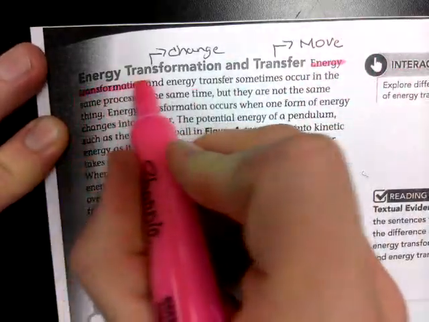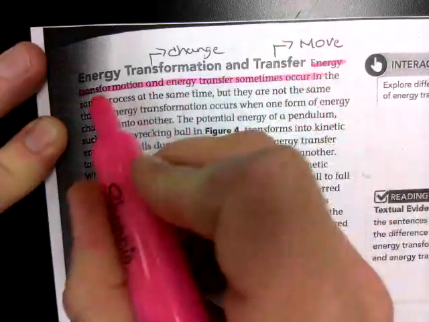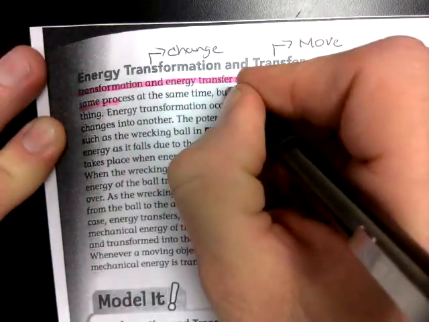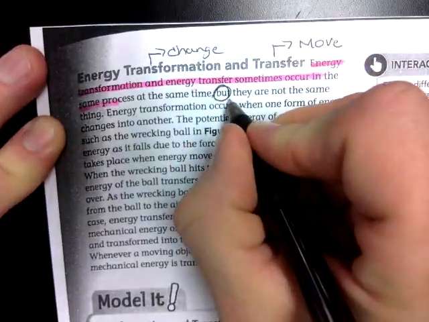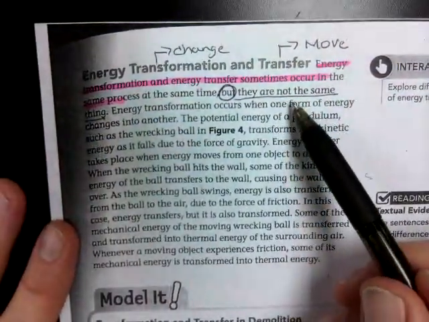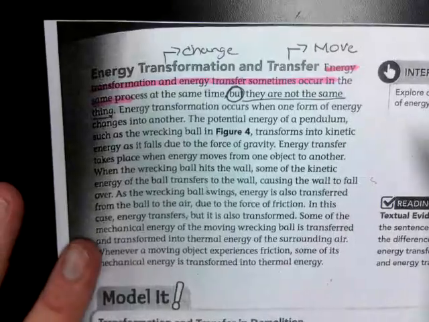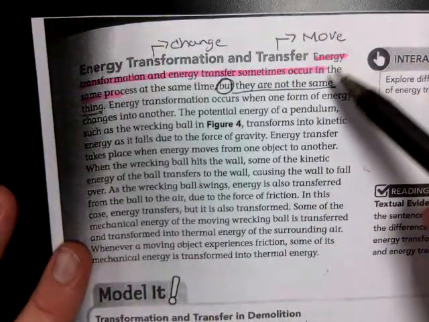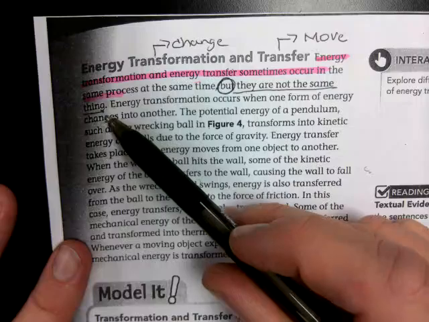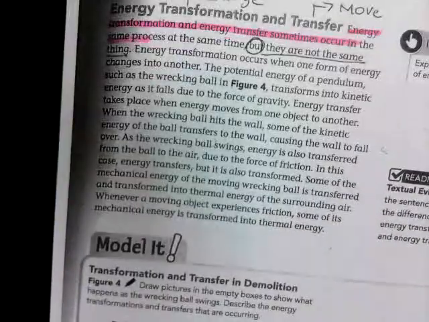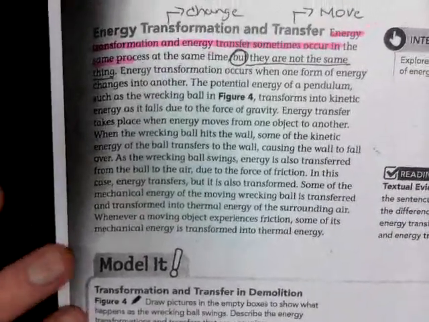Energy transformation and energy transfer sometimes occur in the same process, but picking up your pencil now, I want you to circle this, but, and underline, they are not the same thing. And I don't want you to do that in highlighter. I want you to do that in your pen and your pencil. That way you see the difference, yeah? They're connected, but they are not the same thing. And hopefully in the next paragraph, it's going to remind us or tell us what energy transformation is. Let's read on.